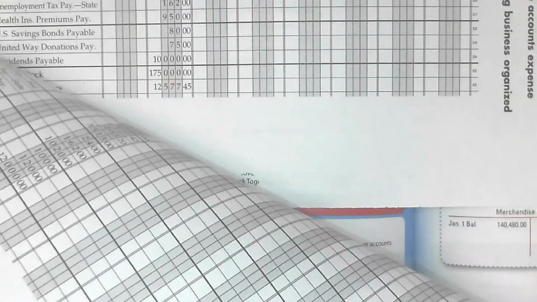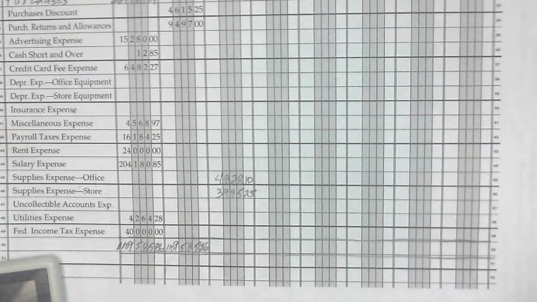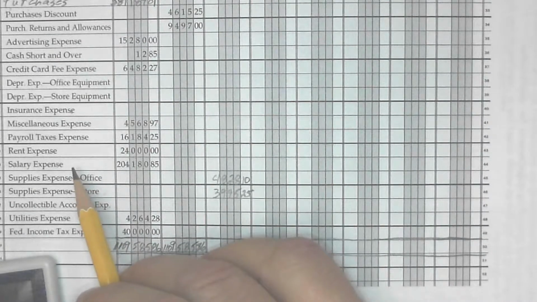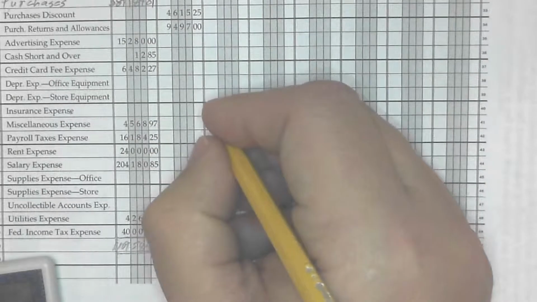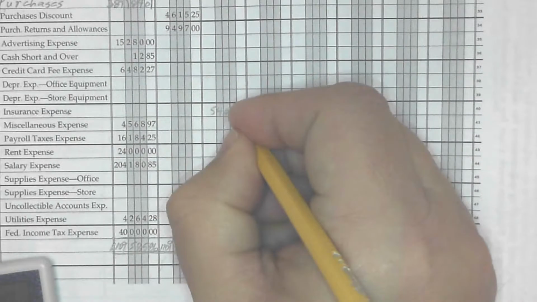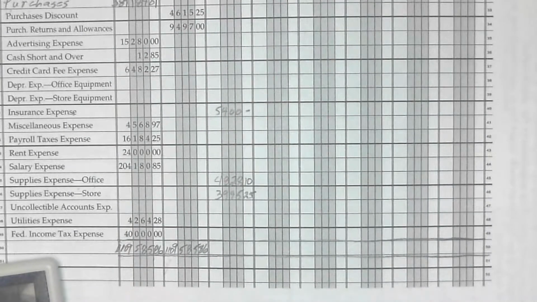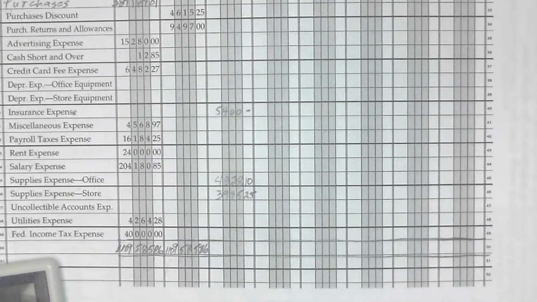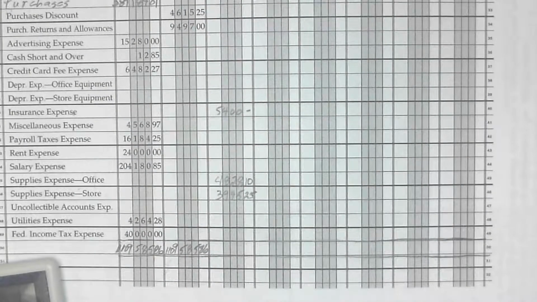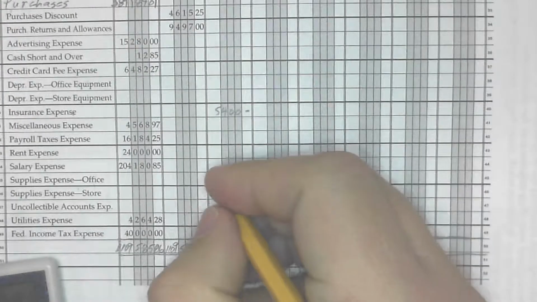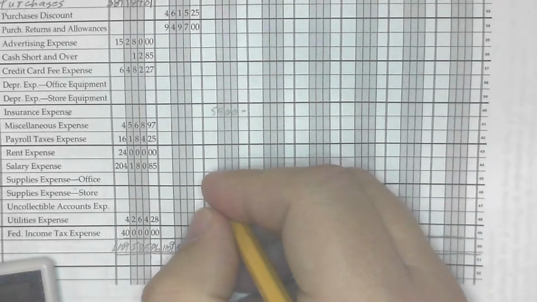And then our insurance expense, wherever it went, there's $5,400. Then we'll go ahead and label those just like on the A, B, and C.